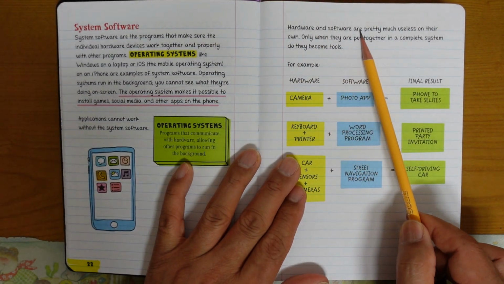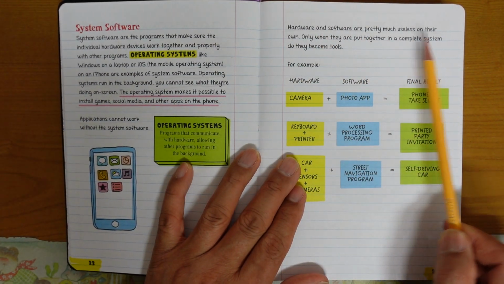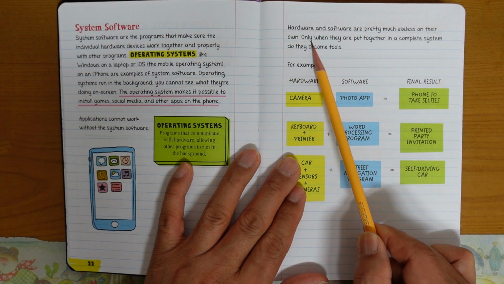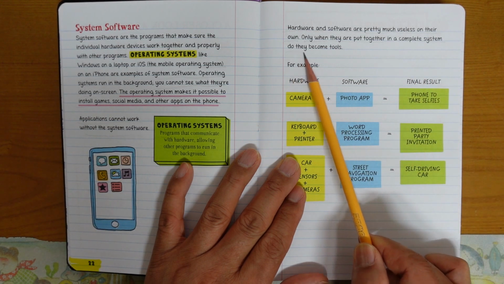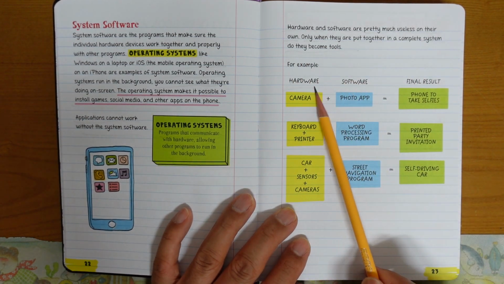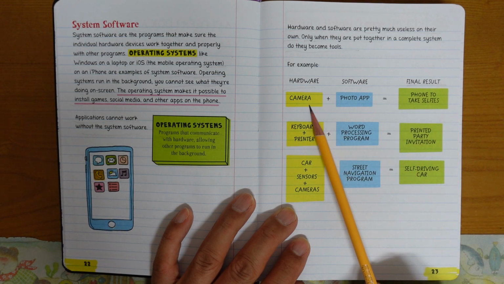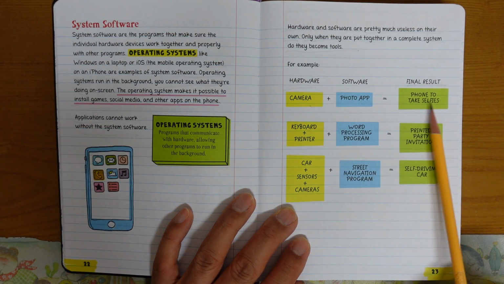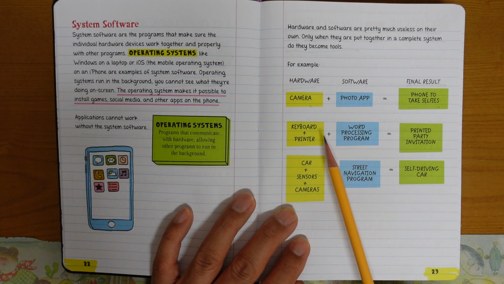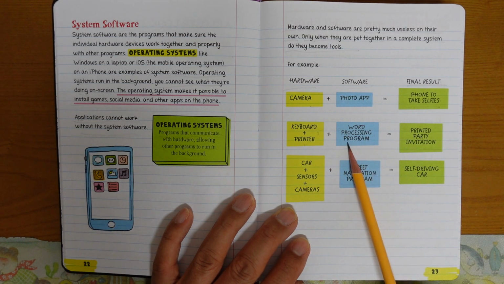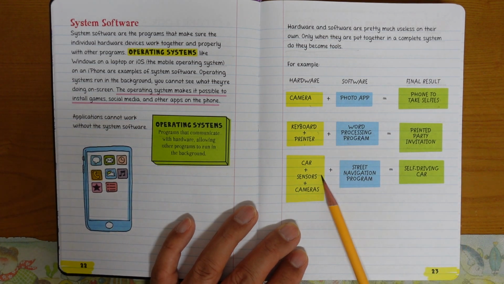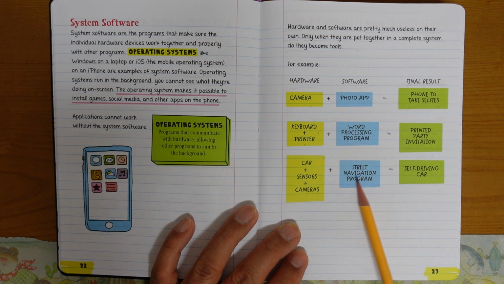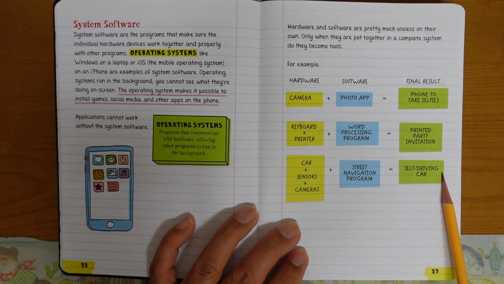Hardware and software are pretty much useless on their own. Only when they are put together in a complete system do they become tools. For example, hardware, software, final result: camera, photo app, phone to take selfies. Keyboard, printer, word processing program, printed party invitation. Car sensors, cameras, street navigation program, self-driving car.